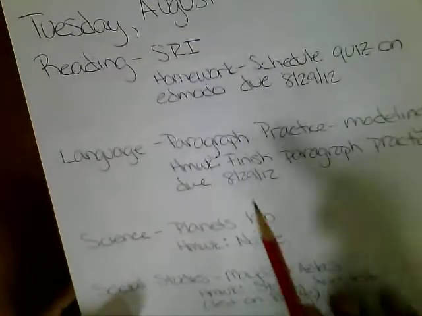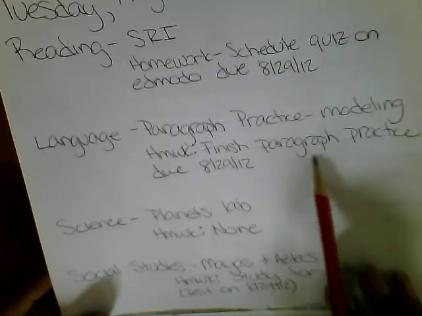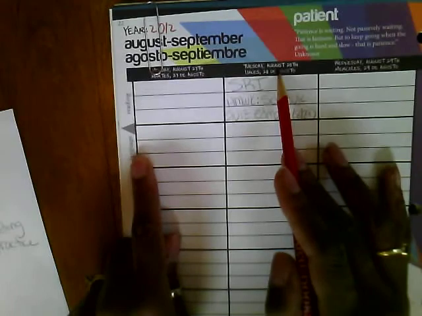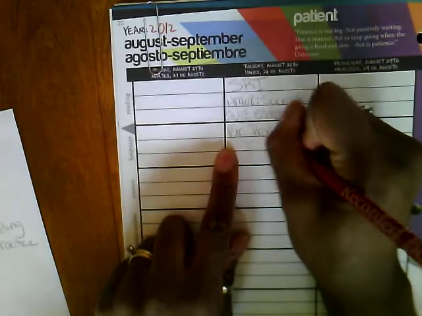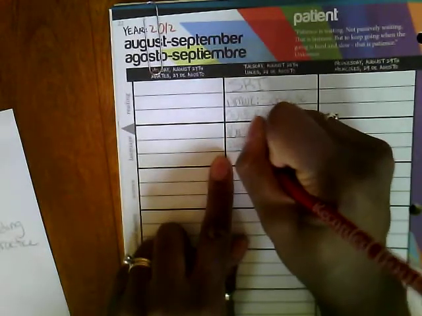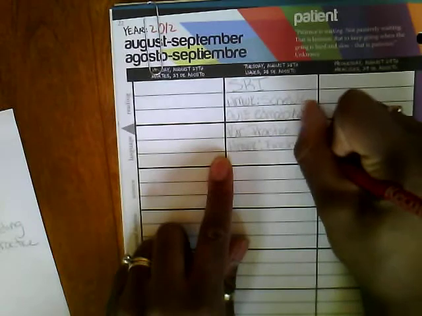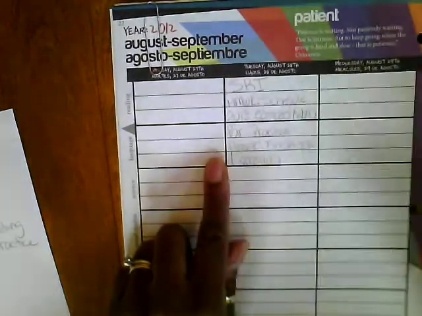there you go. Now let's pretend that in language arts Mrs. Stanley had written paragraph practice modeling. Homework was to finish paragraph practice, and that's due 8/29/12. So let's jot that down. This is where we would write language arts. And this is Tuesday, August 28th. So we would put paragraph practice. And then we would put homework. Finish. We can abbreviate. Finish PP, and in parentheses we could put 8/29/12 because that's when it would be due. Okay?